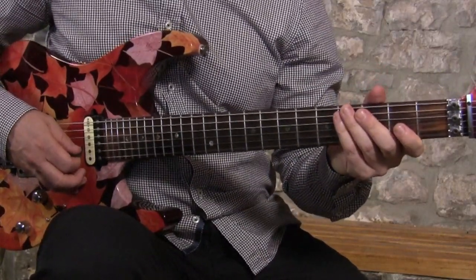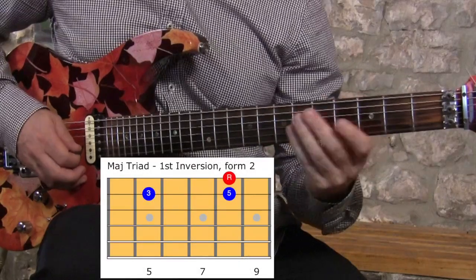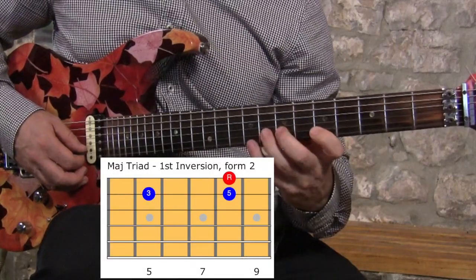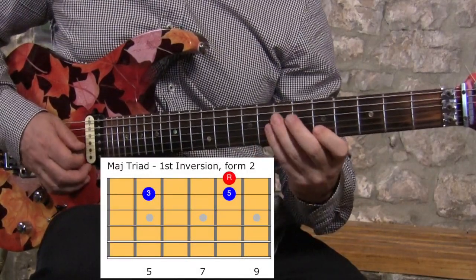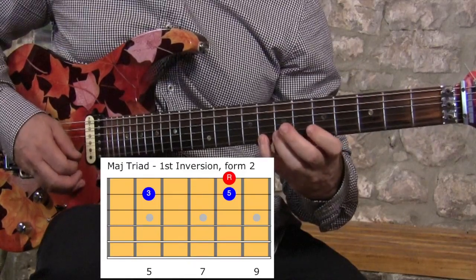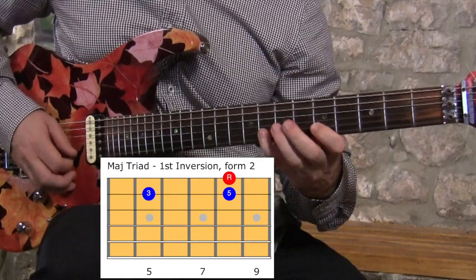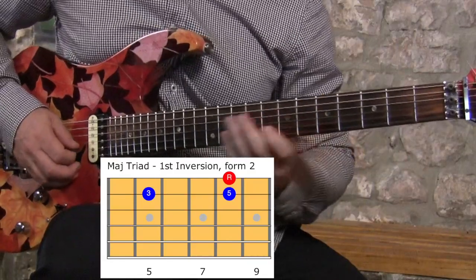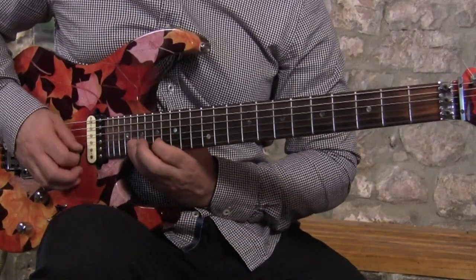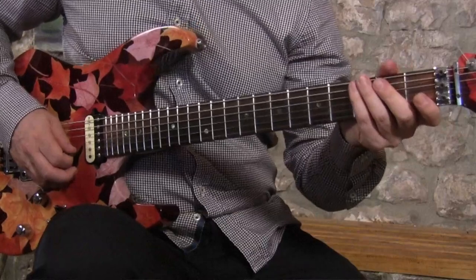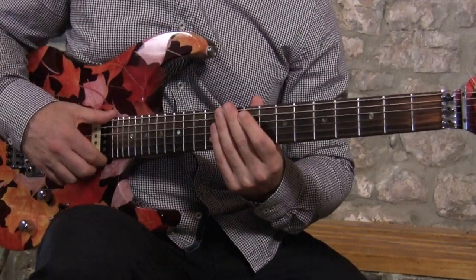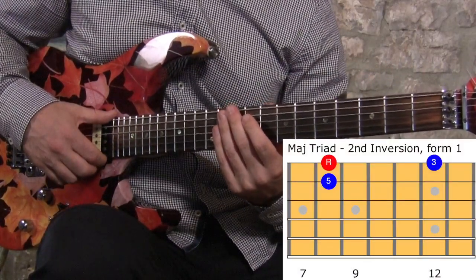That's the form 1. Form 2, we would play E and G on the B string, and C on the E string. And how about the second inversion? We would start from G and then play the remaining notes of the triad.